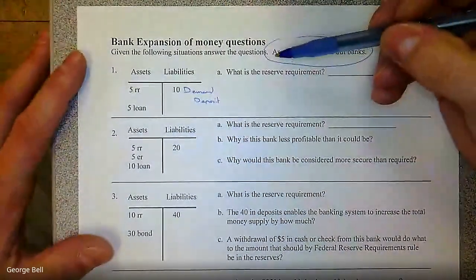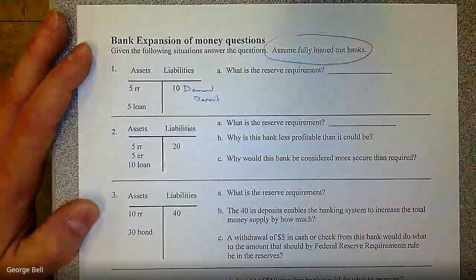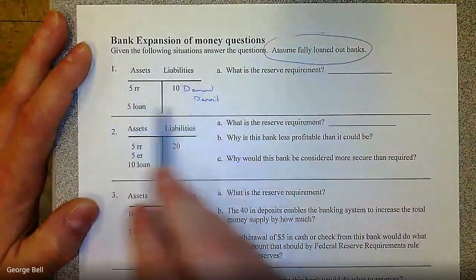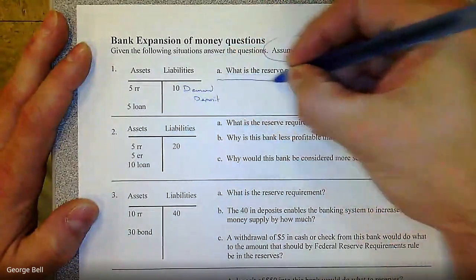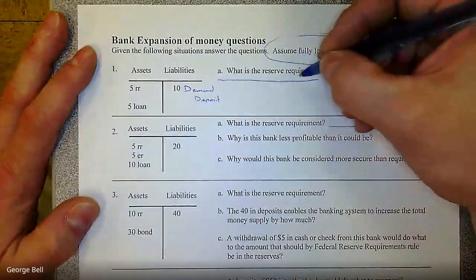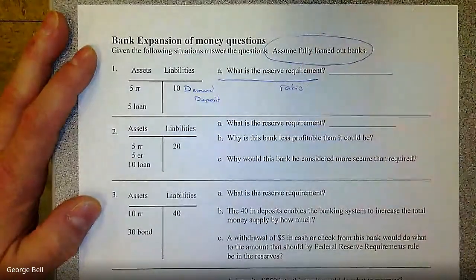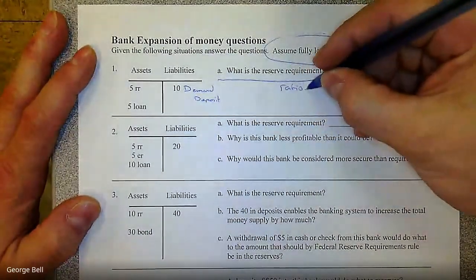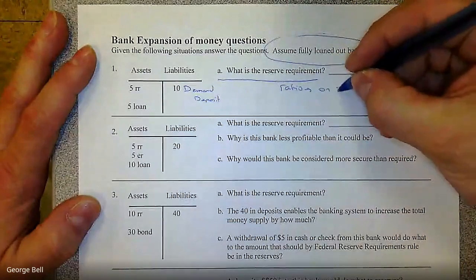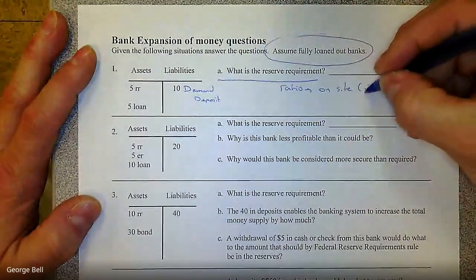So when we're looking at this, we have assets and liabilities. And in this scenario, what are we seeing here? The question solely is, what is the reserve requirement? The reserve requirement is a fancy way of saying what is the reserve ratio. The ratio is that number set by the Fed that determines the amount of money that has to be on site at all times. And this is always going to be a percentage.